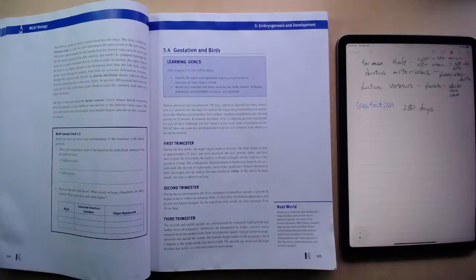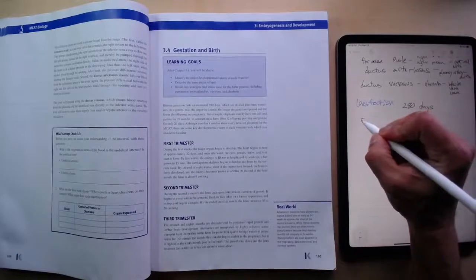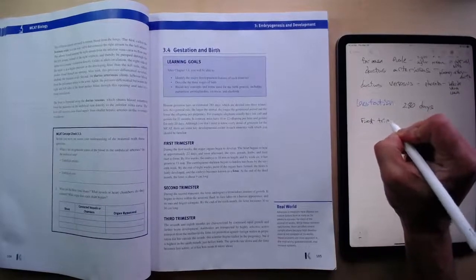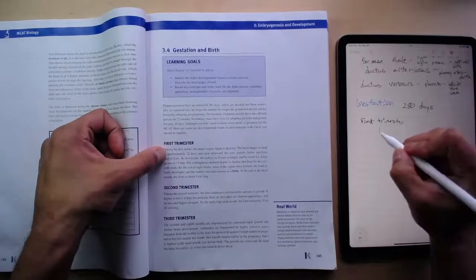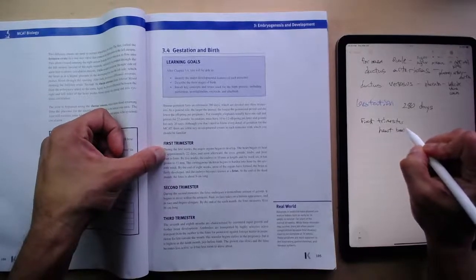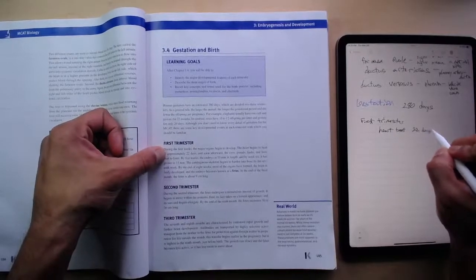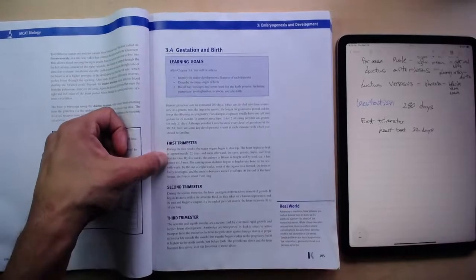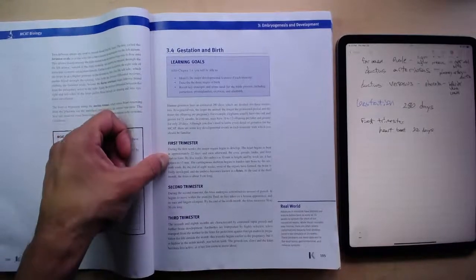Although you don't need to know every detail of gestation for the MCAT, there are some key developmental events in each trimester with which you should be familiar. First trimester. During the first weeks, the major organs begin to develop. The heart begins to beat at approximately 22 days. And soon afterward, the eyes, gonad, limb, and liver start to form.